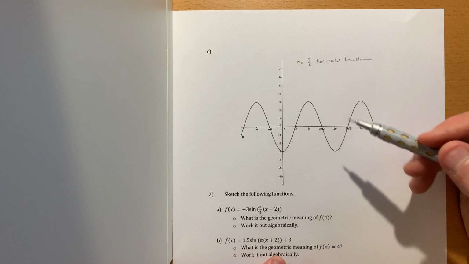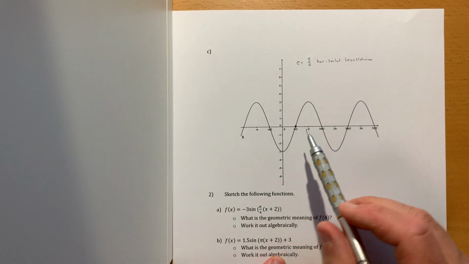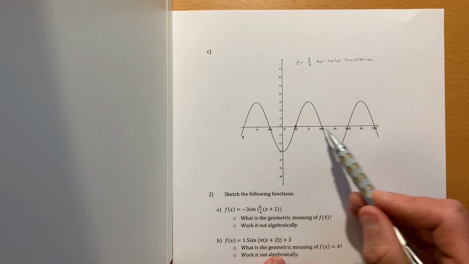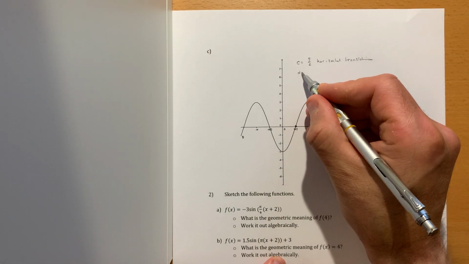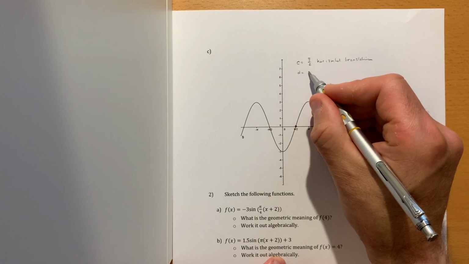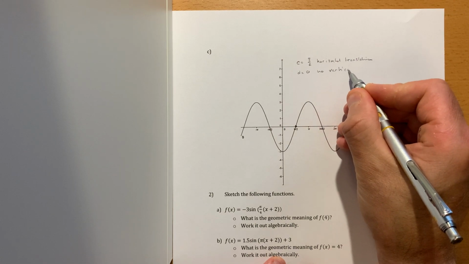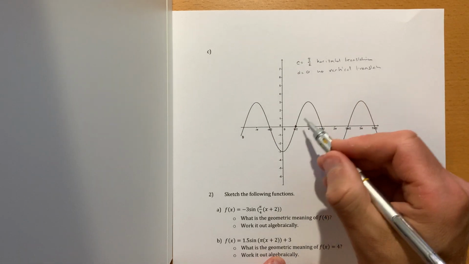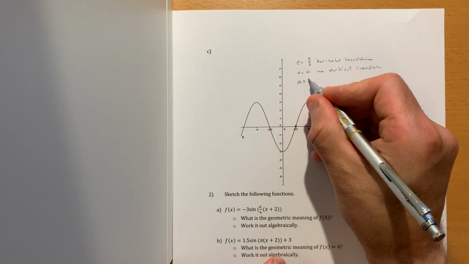Then it has not undergone a vertical translation because the highest point is at 3, the lowest at -3, so the middle line is right through 0. So no horizontal and no vertical translation. The amplitude is 3 because it goes up to 3 and down to -3, so A is 3.